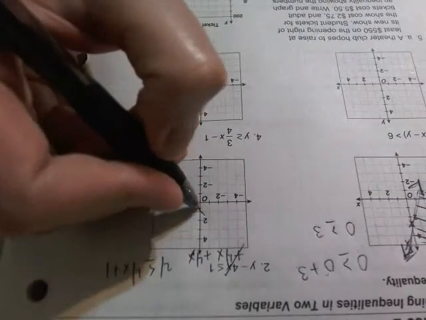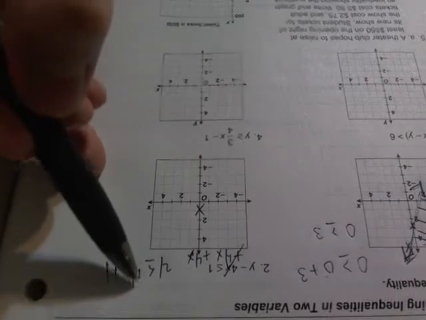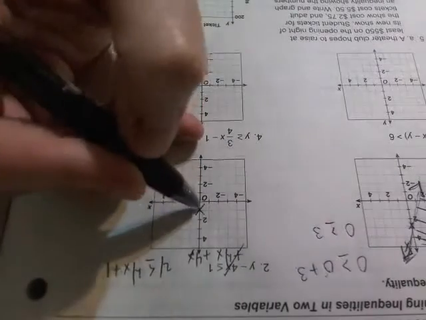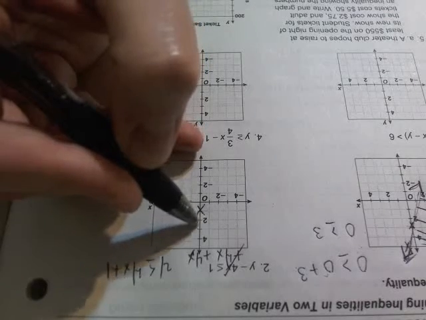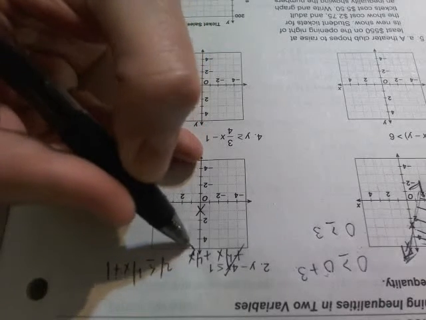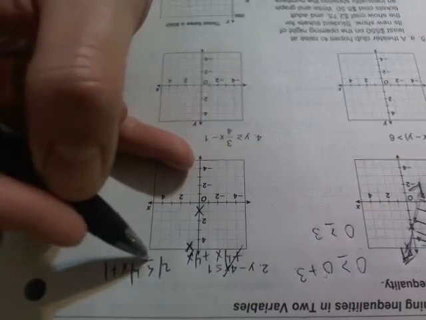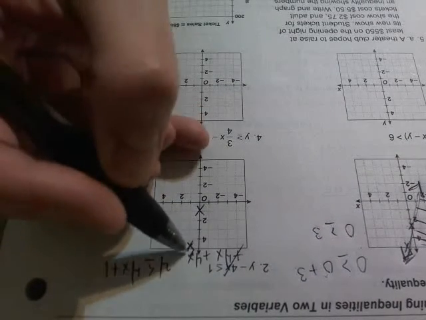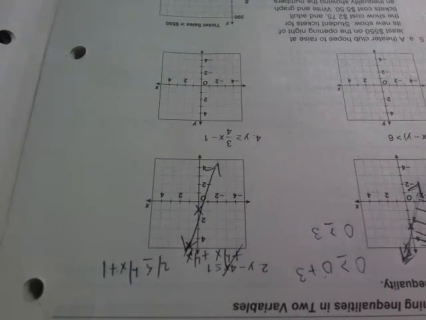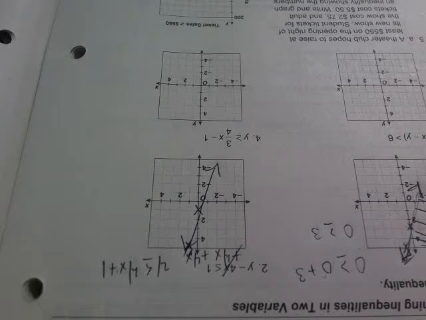We look at the end here, it says plus 1. That's my y-intercept, so on my y-axis, a dot at 1. And then my slope here is 4. Slope of 4 means that from this point, I'm going to go up 4 and run 1. And from there, I'll connect my points with a solid line because this is one of the ones that has the line underneath. Looks a lot like the last one, a little bit further down on the graph, but it's very similar.